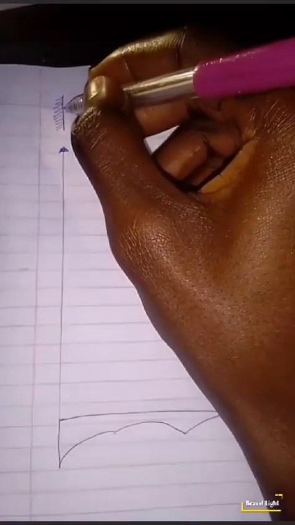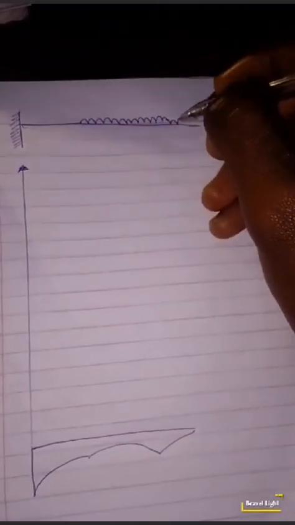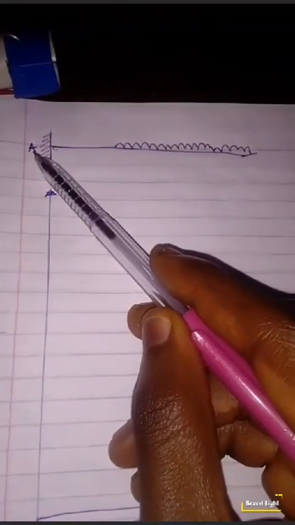Sorry for not being accurate with my lines, but you can try to be accurate with yours. And this is the spring. So let's name this point A, the side at the wall.